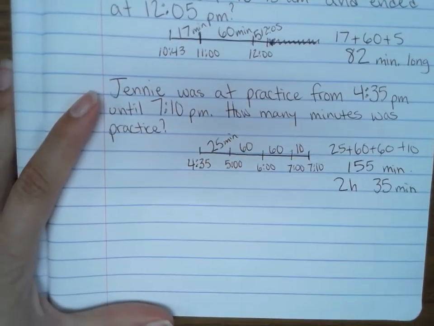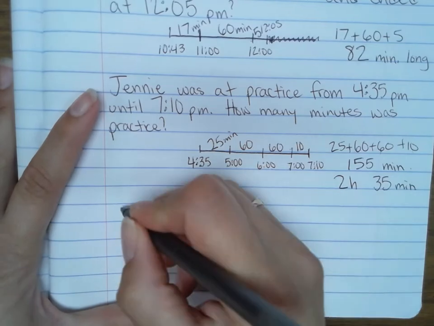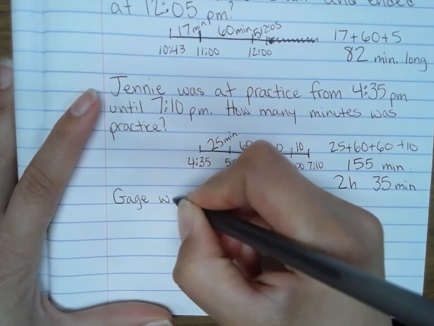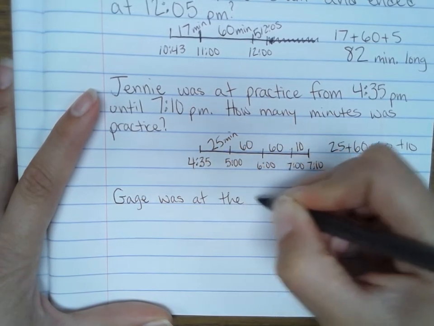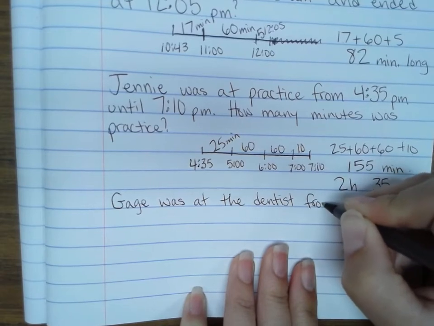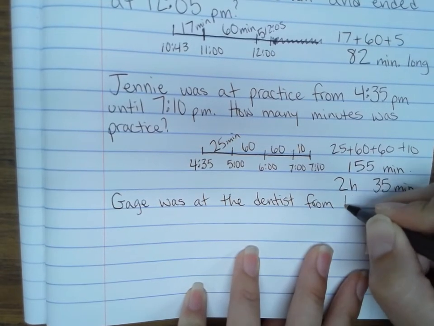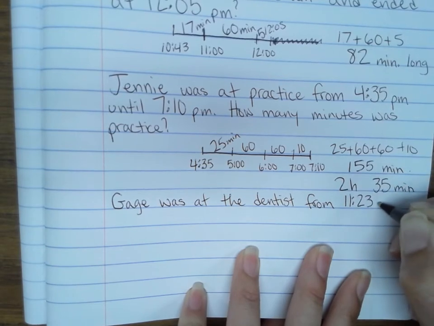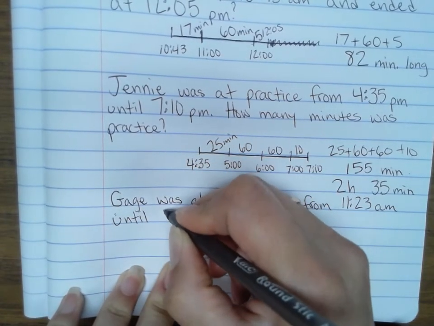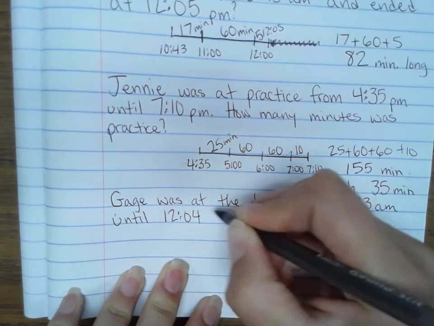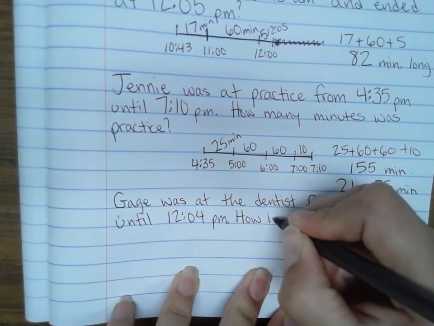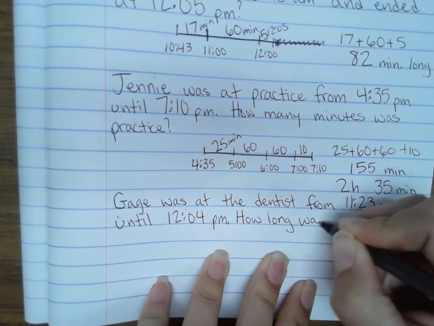Okay, one more. So skip one line. And we're going to say Gage was at the dentist from 11:23 a.m. until 12:04 p.m. How long was he at the dentist? Or how long was his appointment? Let's do that. It's a little shorter.